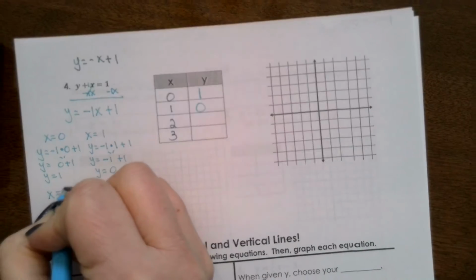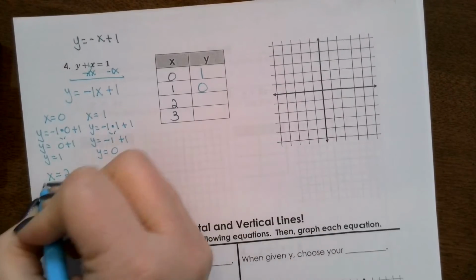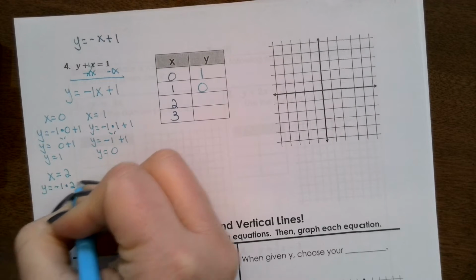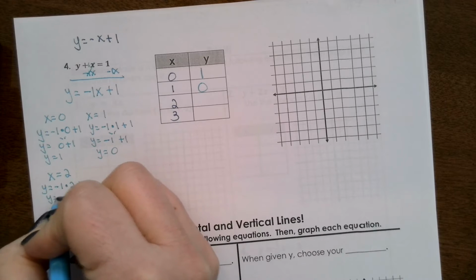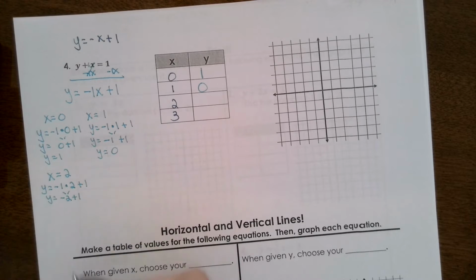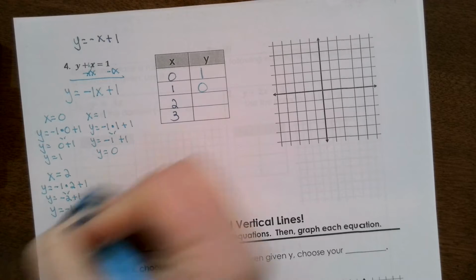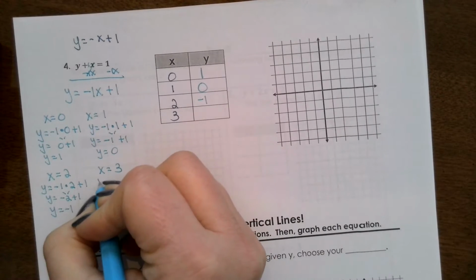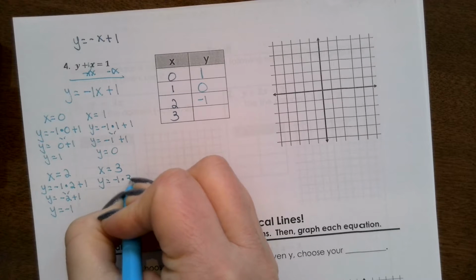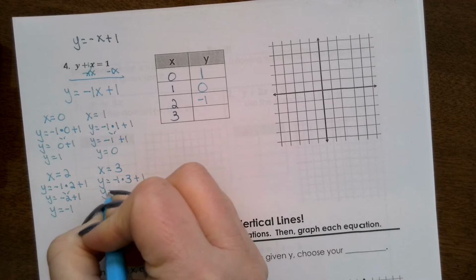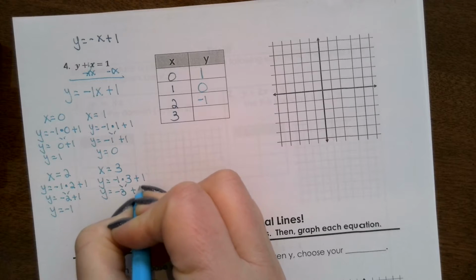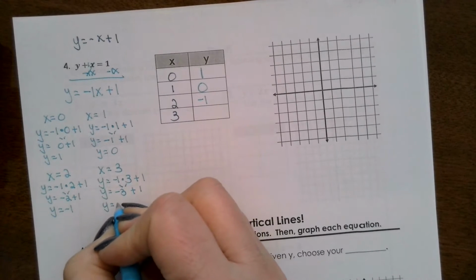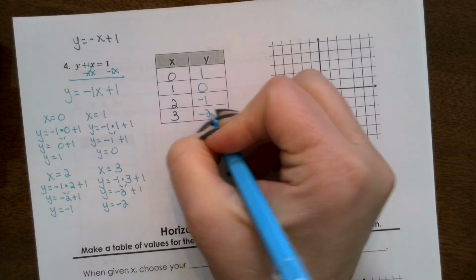Next value is x equals 2. I'm going to substitute in 2 for my x. I'm going to multiply first. I have negative 2 plus 1, and y will equal negative 1. And final value, x equals 3. Substitute in 3 for x. I'm going to multiply negative 3. Negative 1 times 3 is negative 3. And I will add negative 3 plus 1 to get minus 2.